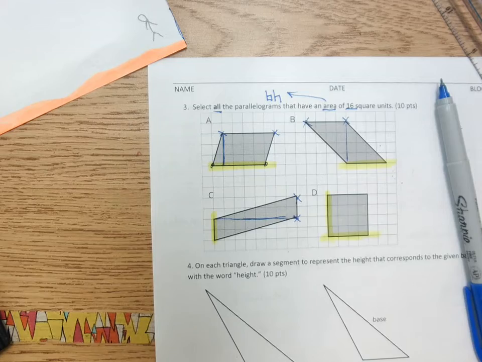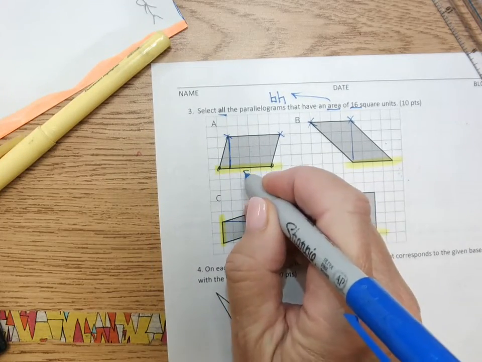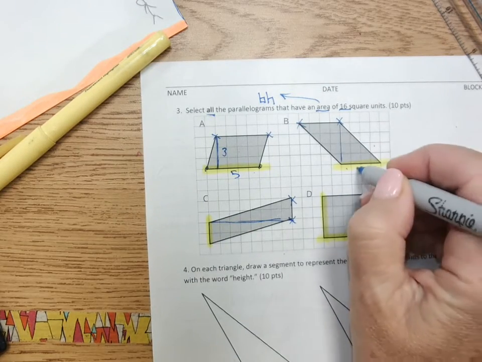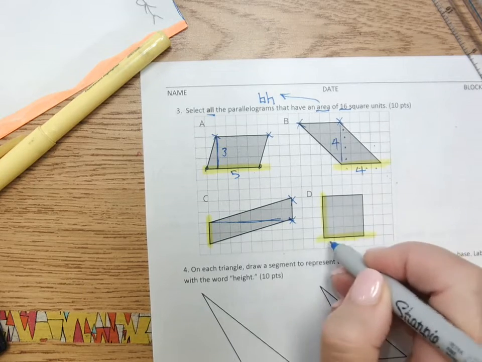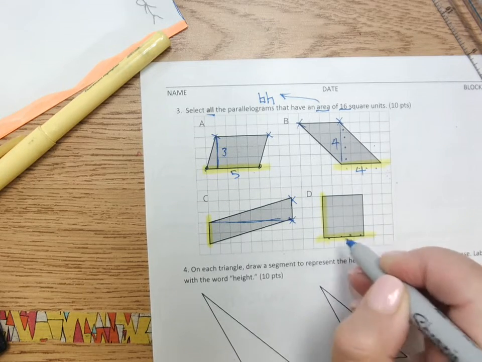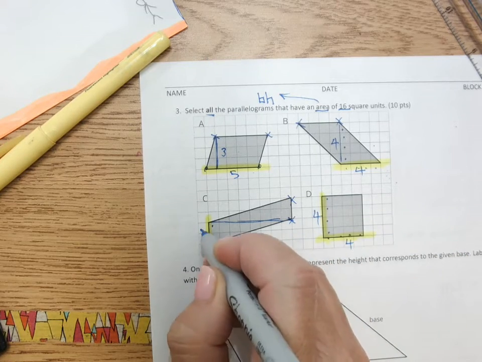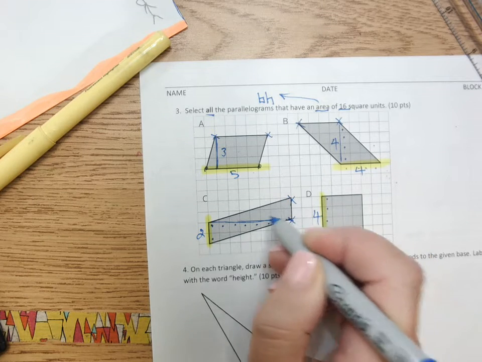Okay, so now I need to count. 1, 2, 3, 4, 5. And 3. 1, 2, 3, 4. 1, 2, 3, 4. 1, 2, 3, 4. 1, 2, 3, 4. 1, 2. 1, 2, 3, 4, 5, 6, 7, 8.